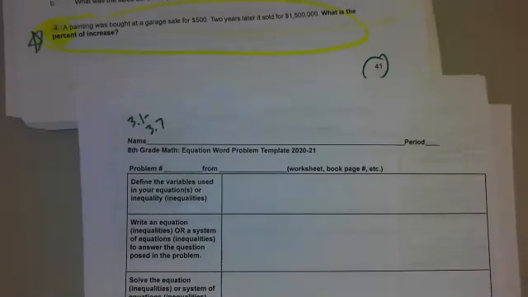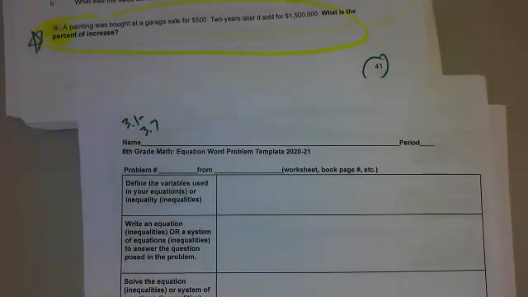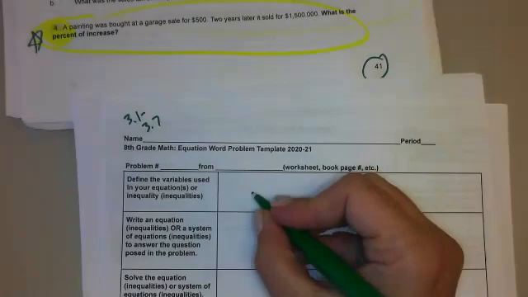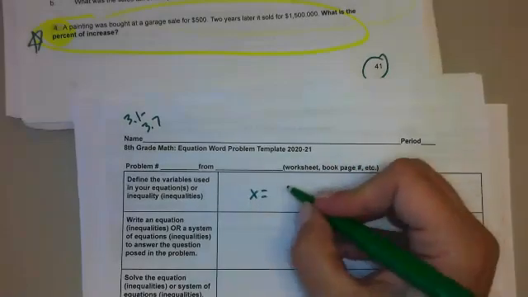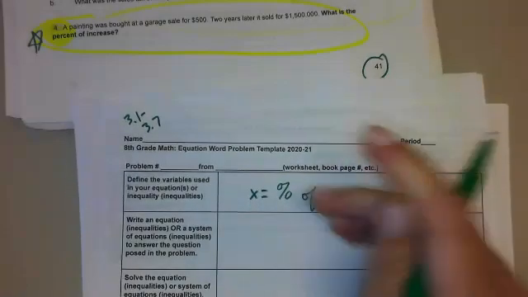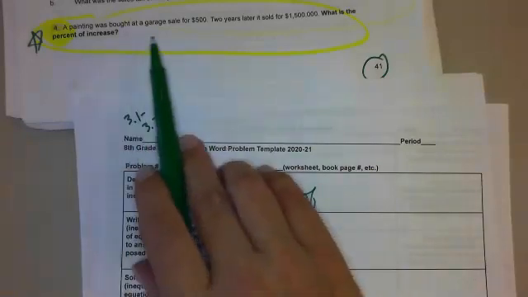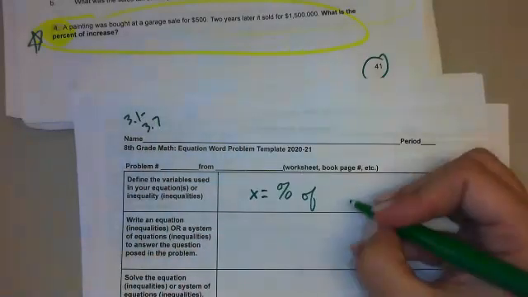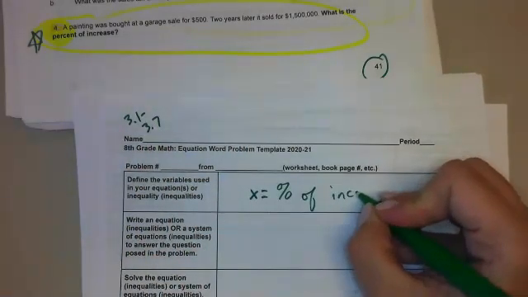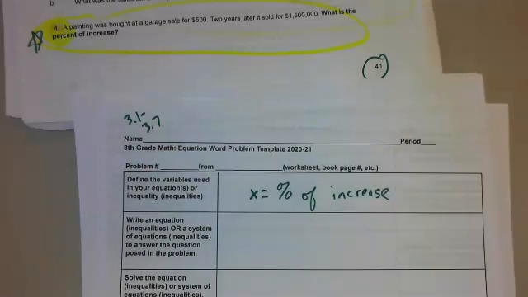Whether you do this on the template or in your notebooks, I want to make sure that you always define the variable. So we're going to say x equals the percent of increase, because it went from 500 to a lot. Write an equation.